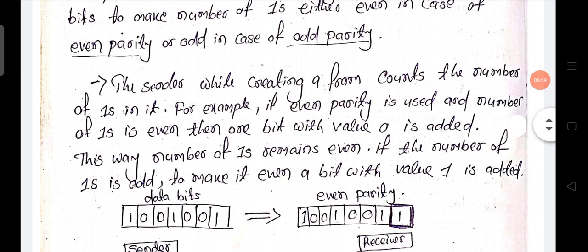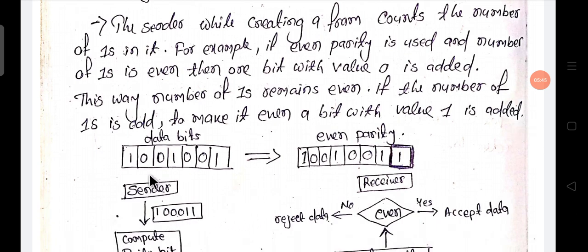Next, the sender, while creating a frame, counts the number of 1s in it. For example, if even parity is used and the number of 1s is even, then one bit with value 0 is added. Here, this is the data we want to send with even parity.